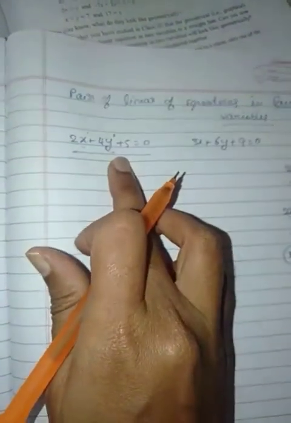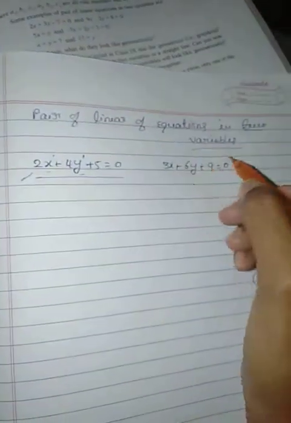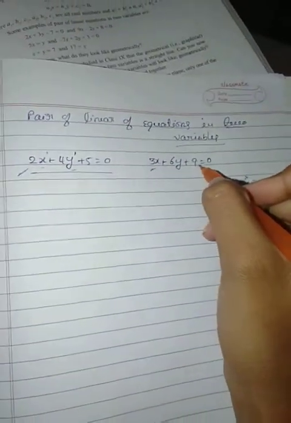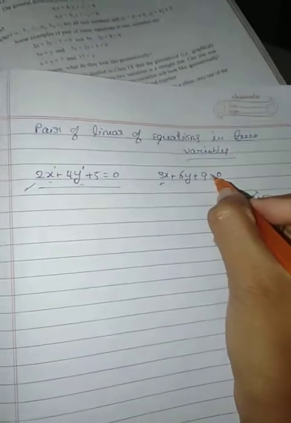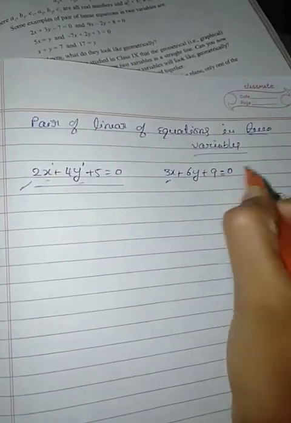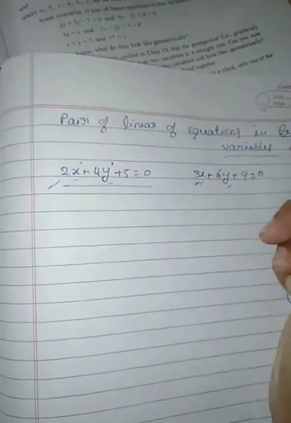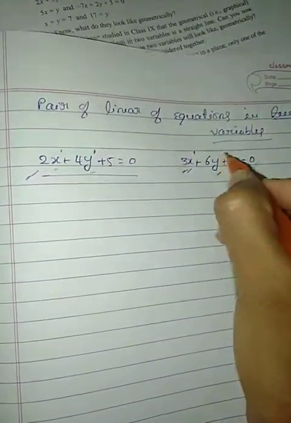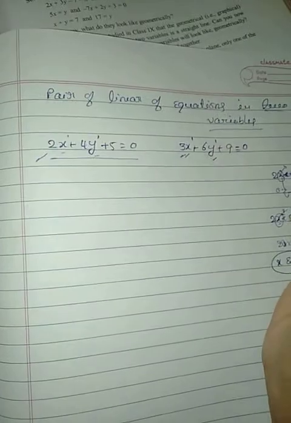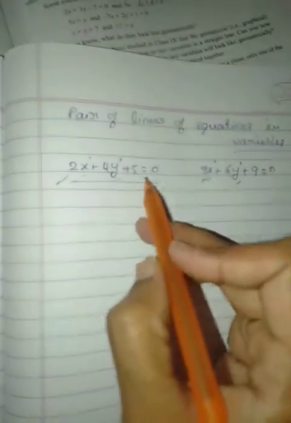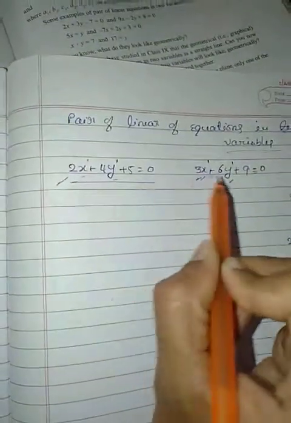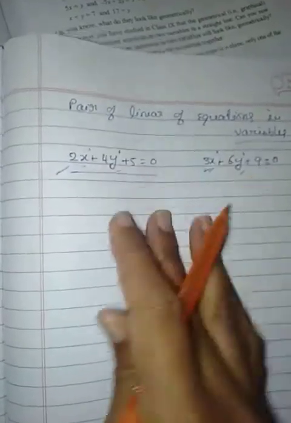This is called a linear equation. Pair means that along with one equation we have to consider another equation, that is 3x plus 6y plus 9 is equal to 0. Here also there is an equality sign, and this equation contains two variables, one is x, another one is y, and its power should be 1. That's why it is called linear. So here we have to consider a pair of, or two, linear equations in two variables.